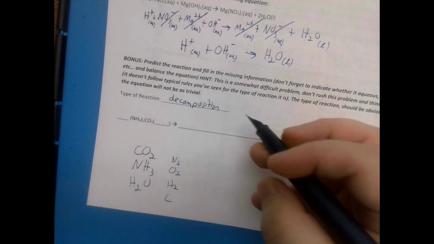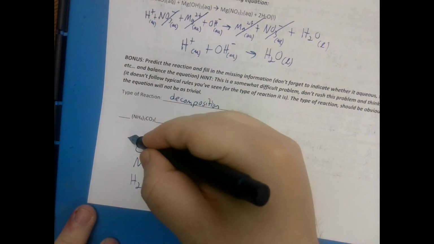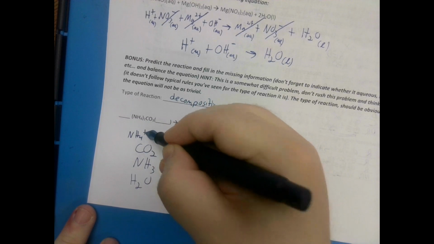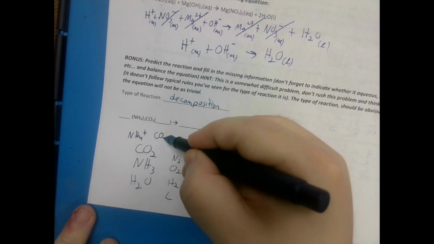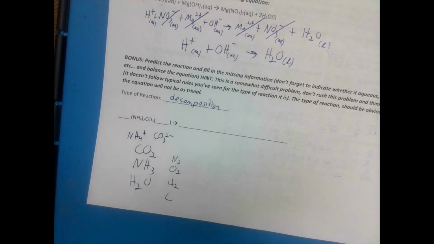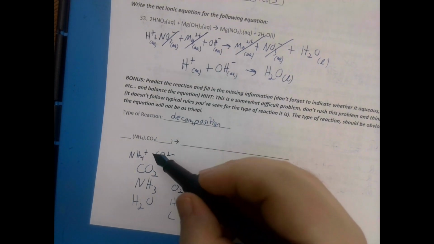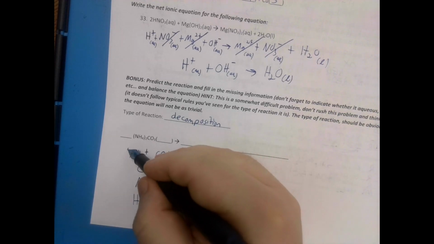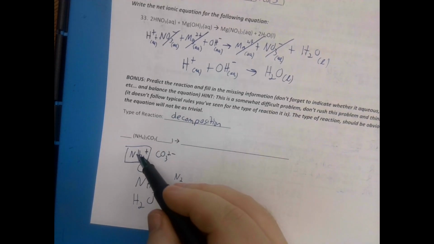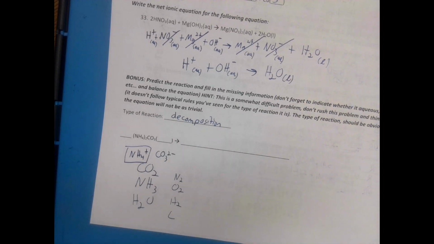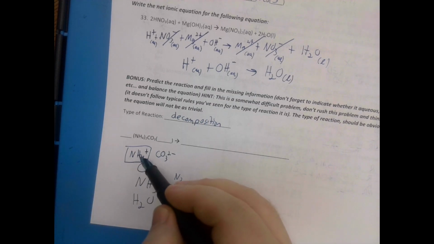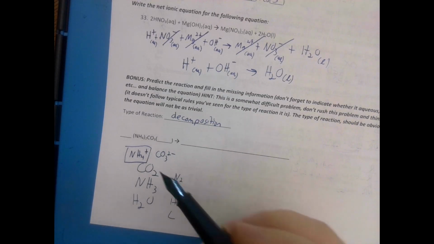But looking at the ions, so we have NH4 plus, and we have CO3, 2 negative. What can we do to this one to get one of these? What's the most simplest thing we can do? We can remove an H plus from it.